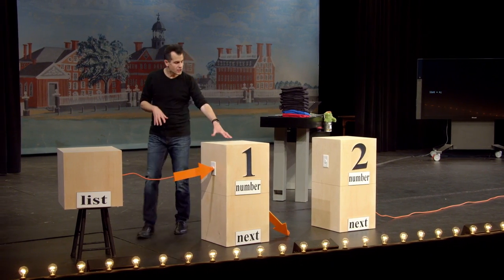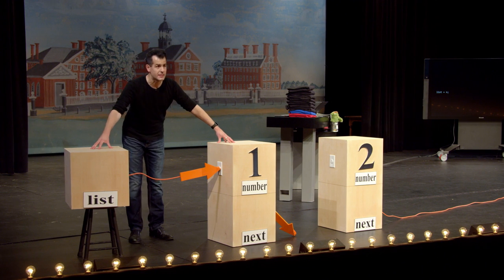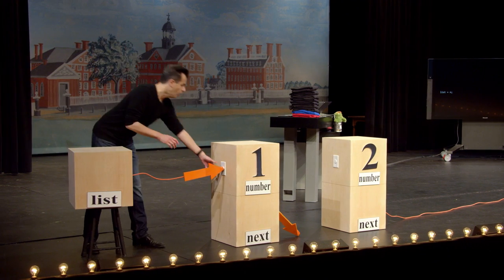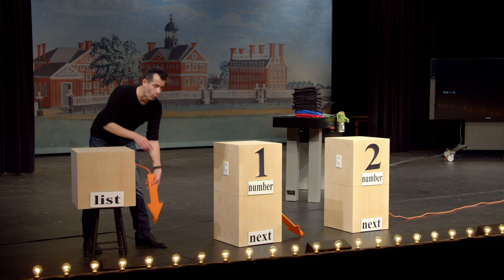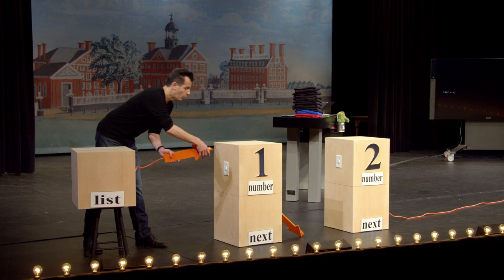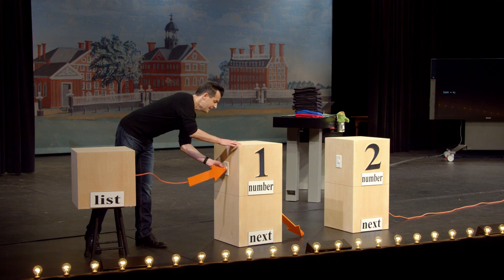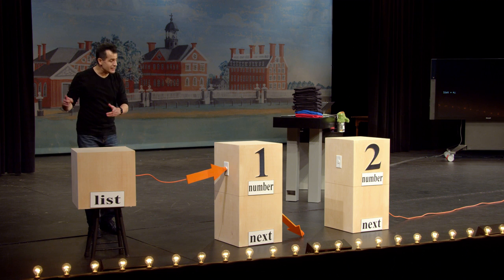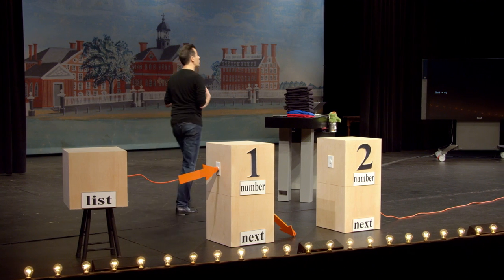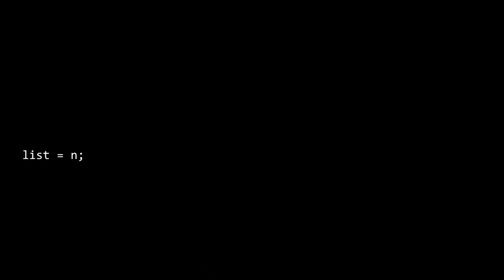But if I want to add this node ultimately to my linked list, list started out as null. Recall that this pointer was pointing at the ground, representing null. But when I now want to remember that this linked list has a node in it, I need to actually execute a line of code like this. List equals n. All right, what did we next do?